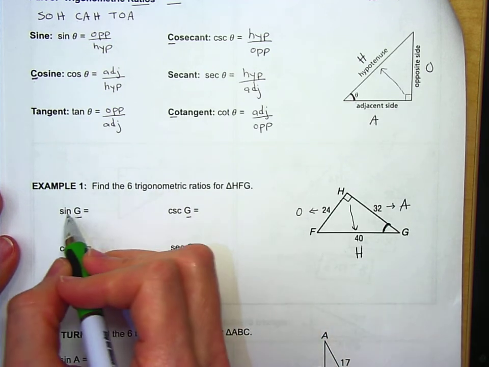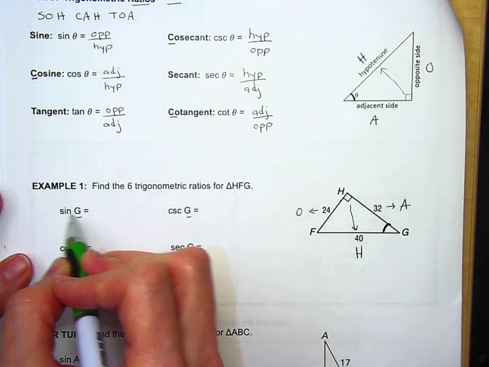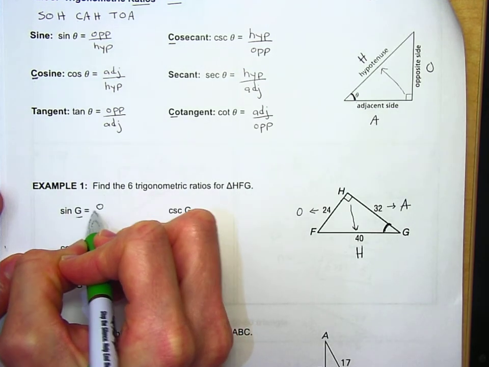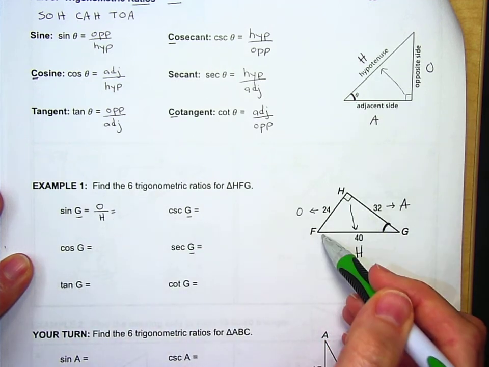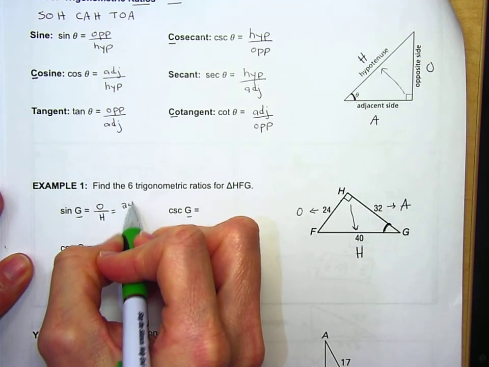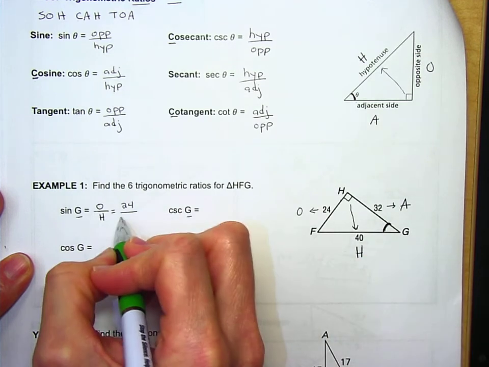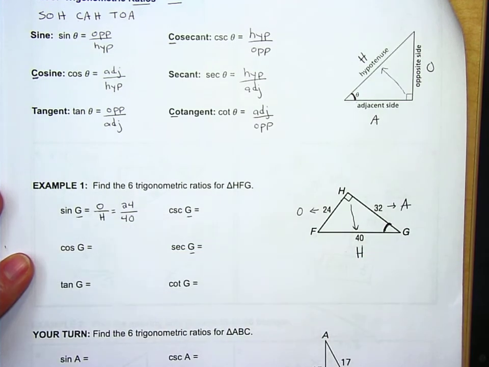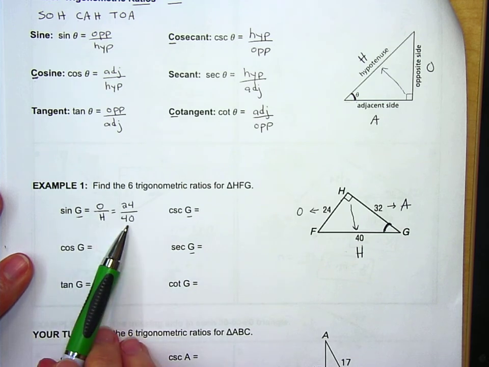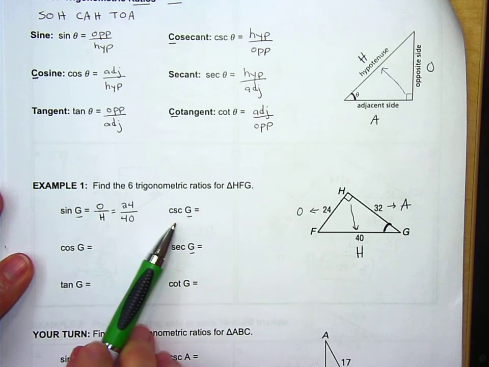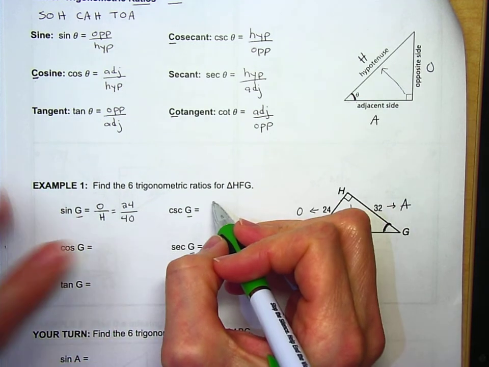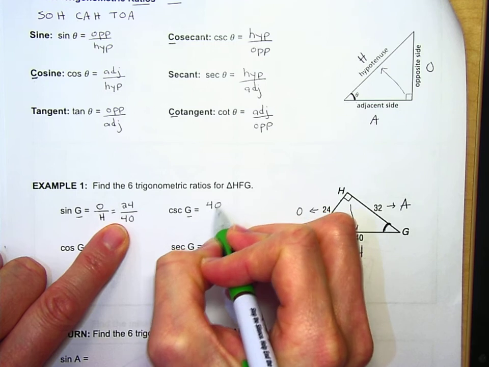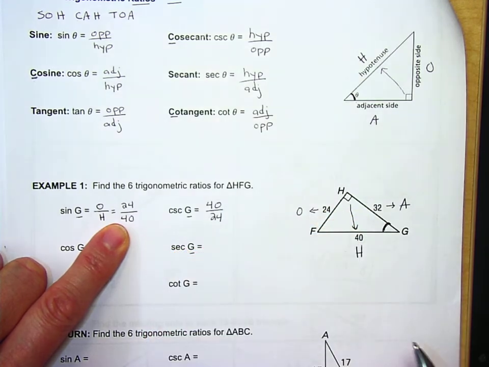So I'm going to recopy this just as we're getting used to this. So sine is opposite over hypotenuse, and in this case my opposite side length is 24 and my hypotenuse is 40. So that's it. 24 over 40 is the sine of angle G. I think it's easiest now to do the cosecant, do its partner, because it's just going to be the reciprocal of this. So it's going to be 40 over 24.